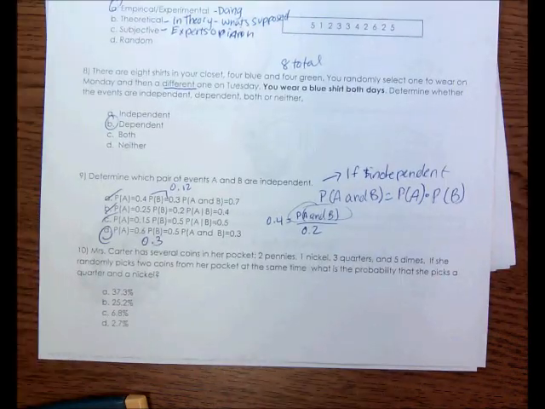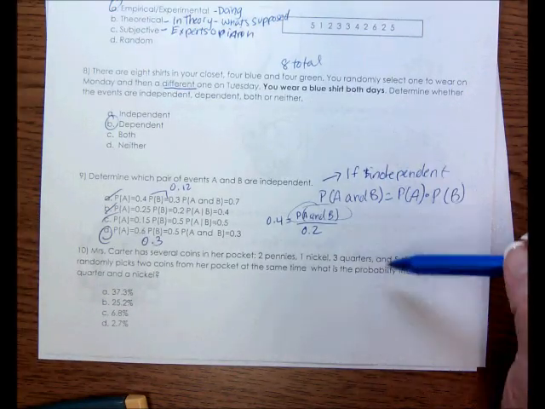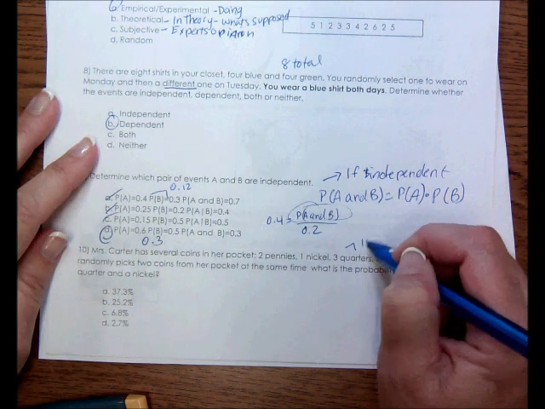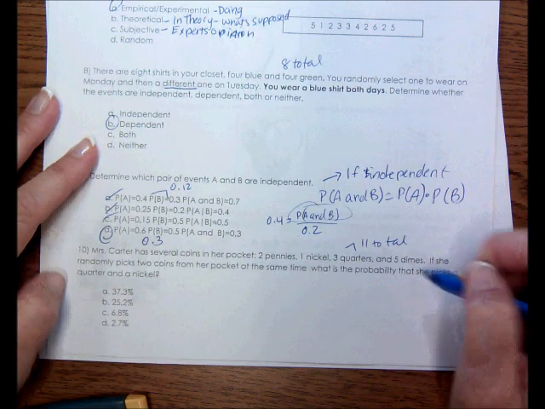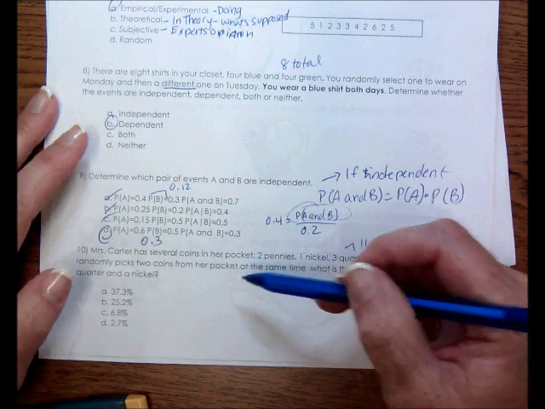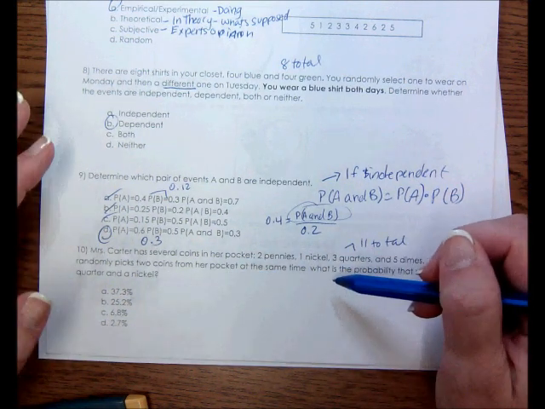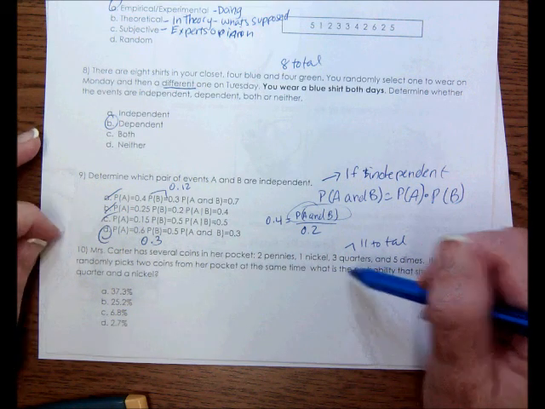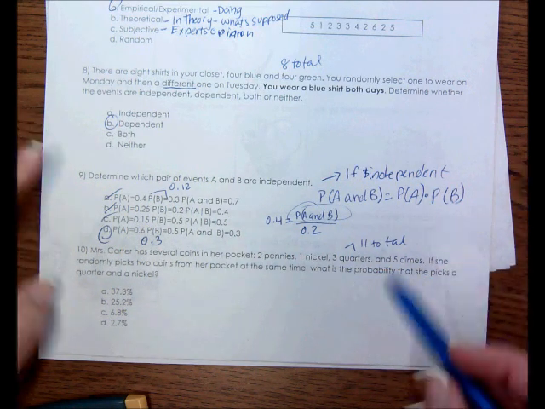Number 10, Miss Carter has several coins in her pocket, 2 pennies, 1 nickel, 3 quarters, 5 dimes, so 8, 9, 10, 11, so 11 total. If she randomly picks 2 coins at the same time, so that means if I pick one, I can't pick that one again, what is the probability that she picks a quarter and a nickel?